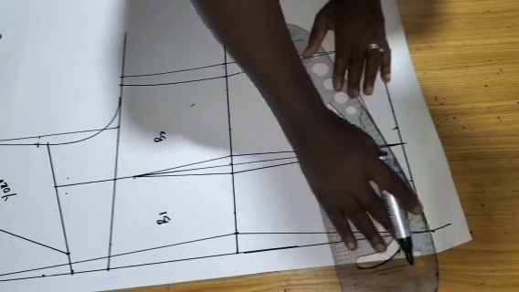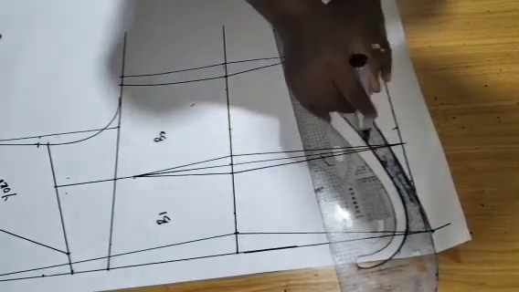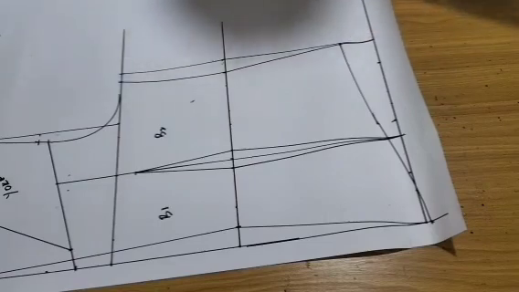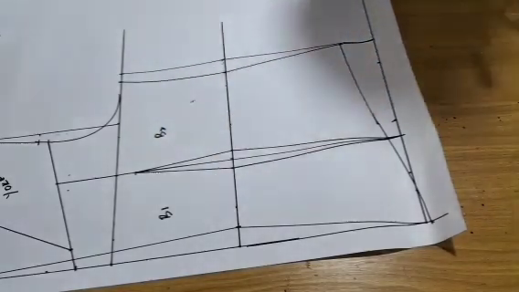So it depends on the shape you actually want to give at this point. So I'll just do the same thing for back and front. So we can now go ahead and cut the pattern.